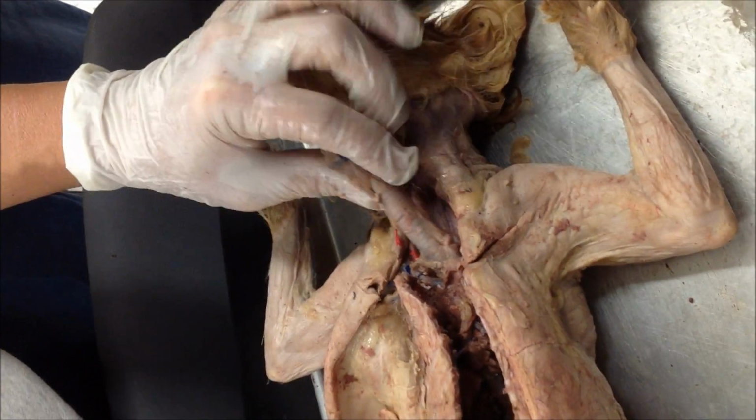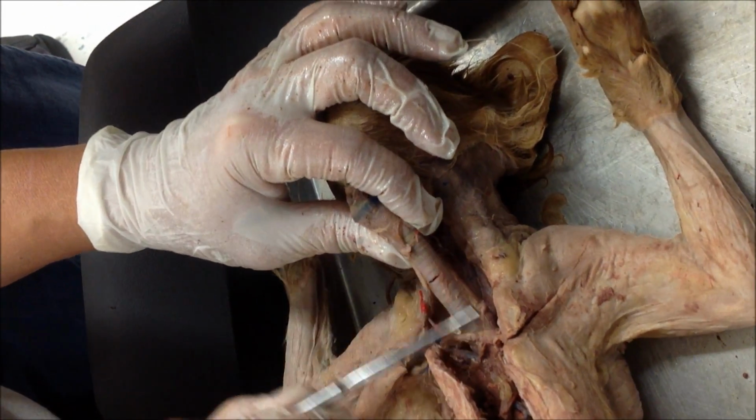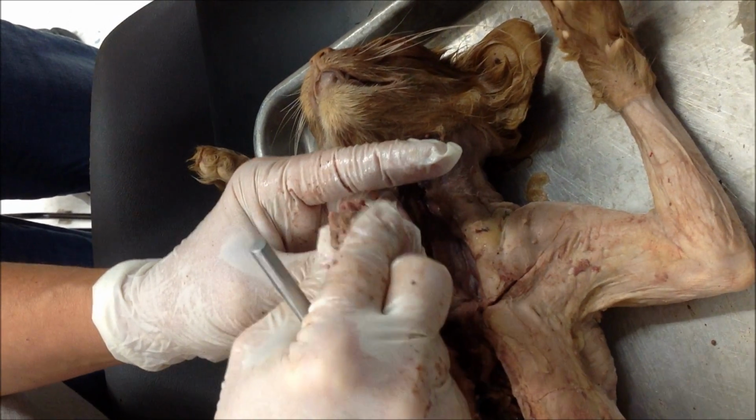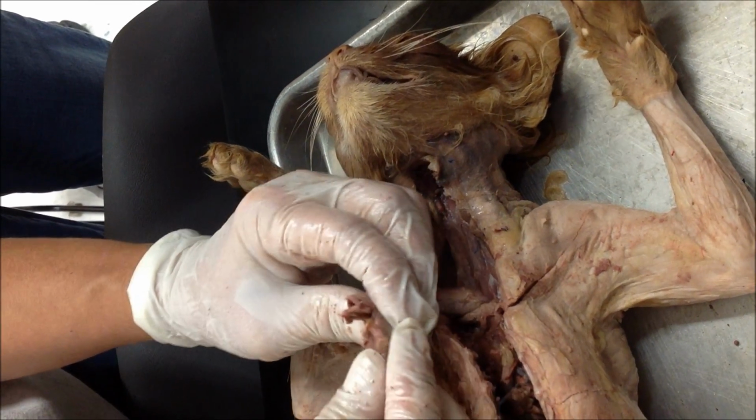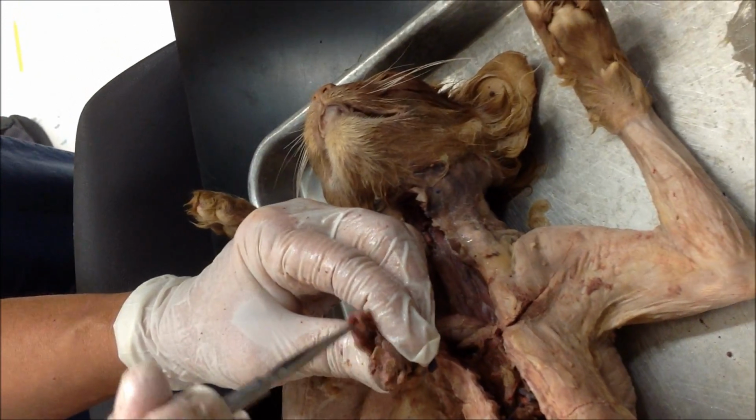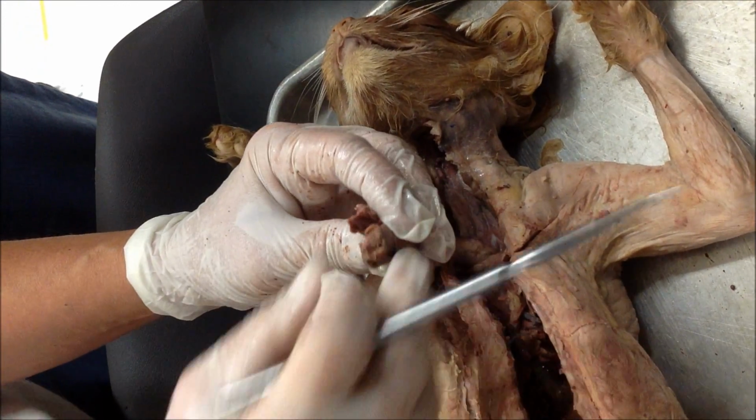Okay, we're going to start with the cat. You know this is the trachea, right? So this structure is going to be the larynx. When you open it up and look this way, this is the esophagus because it's behind the trachea.